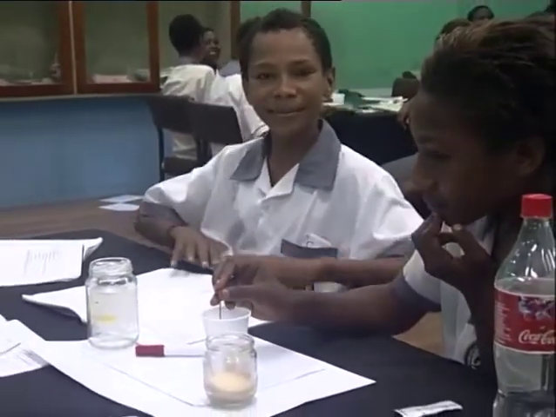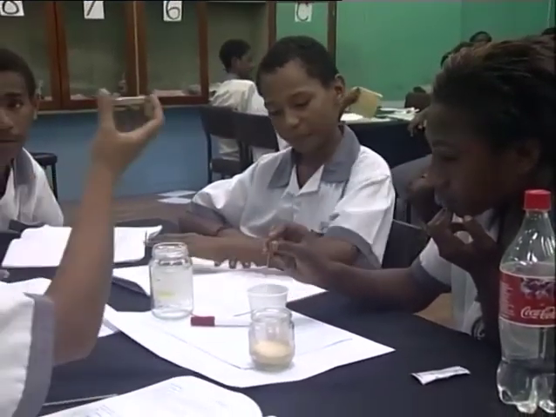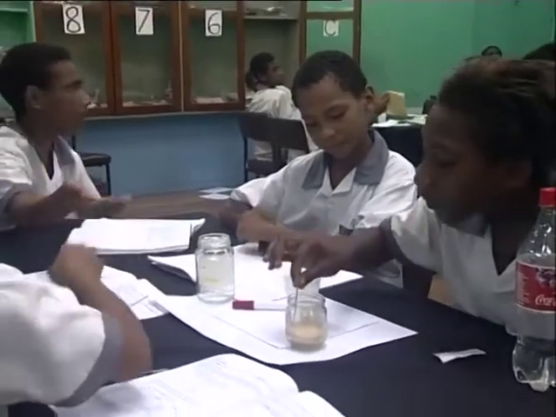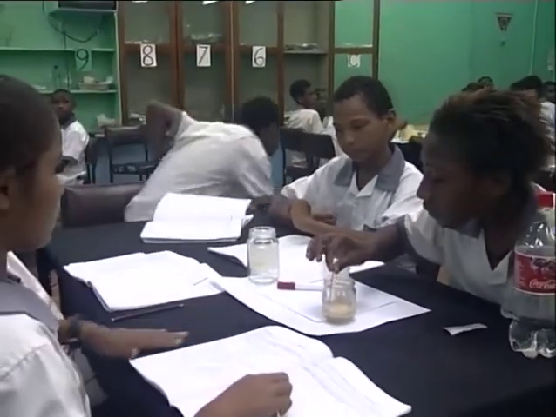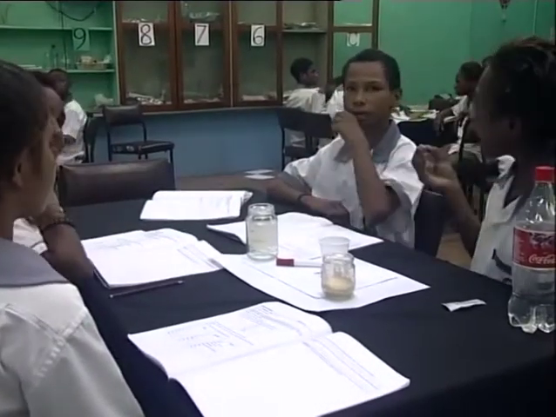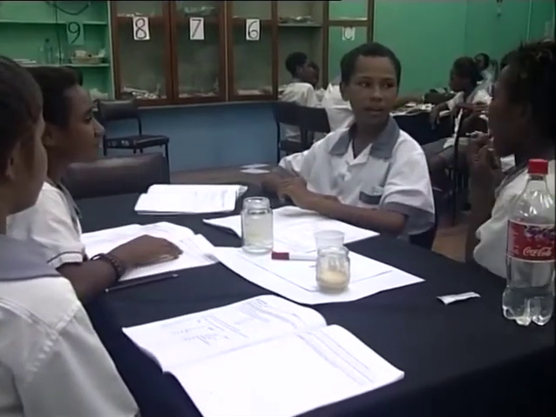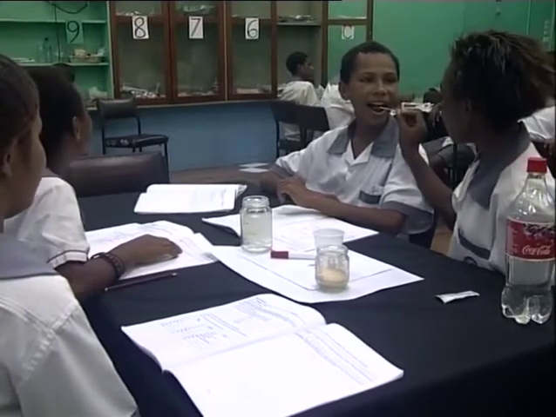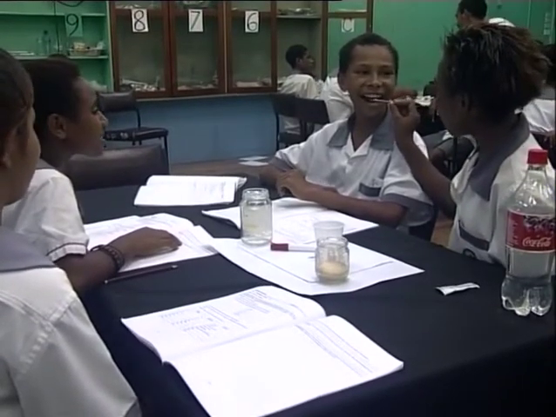Reminder, do not use the same toothpick for another person. If you use it on somebody else, you don't use it again on somebody. You wash it and cut it off and use a clean tip again.